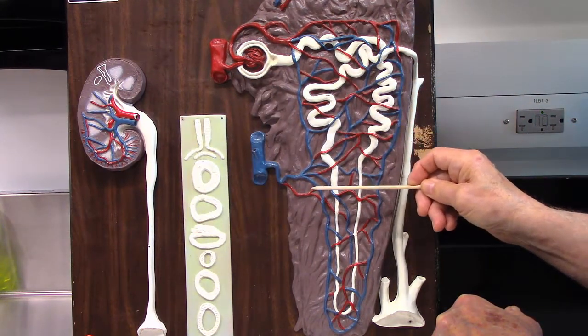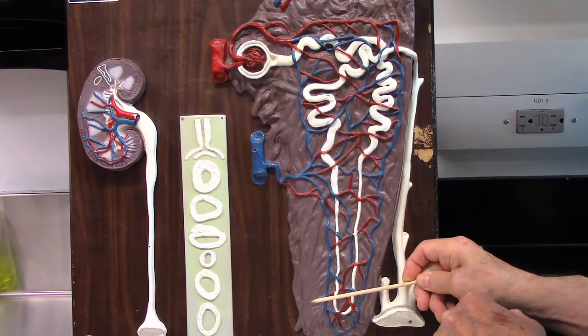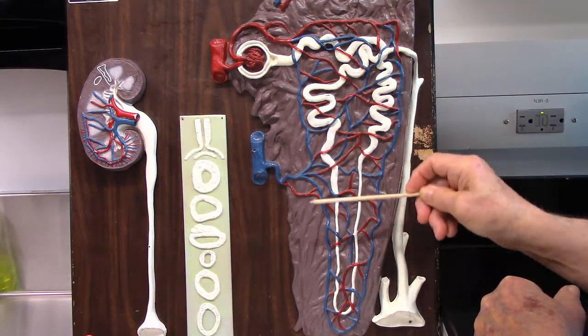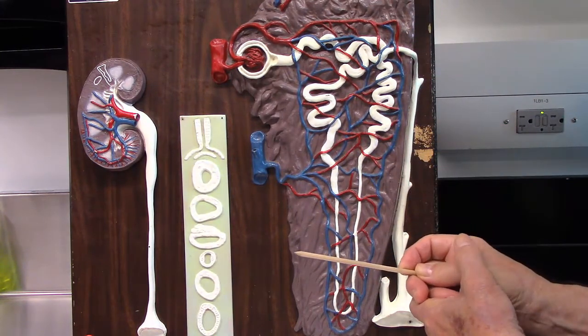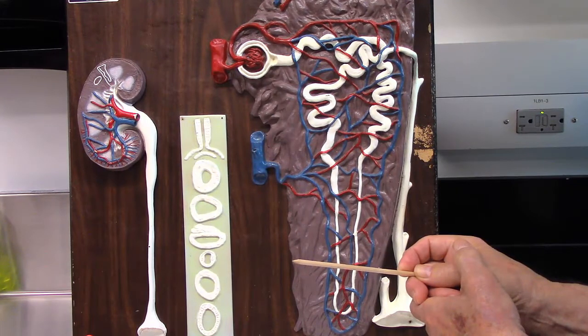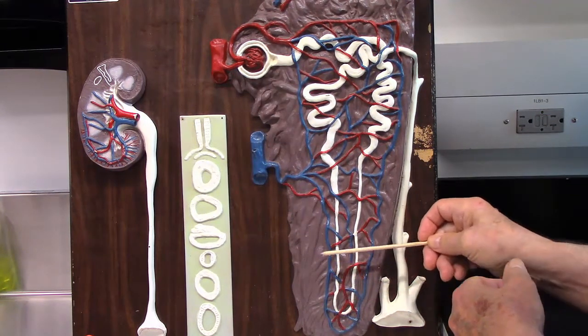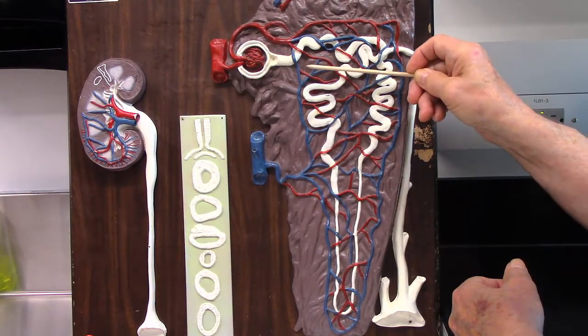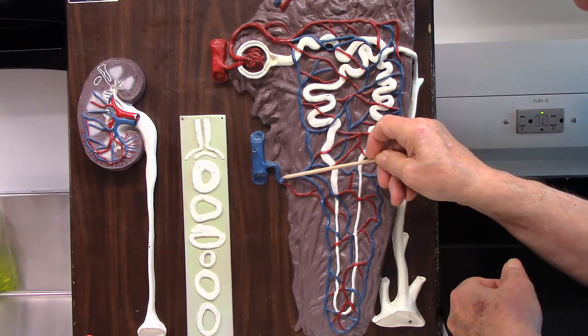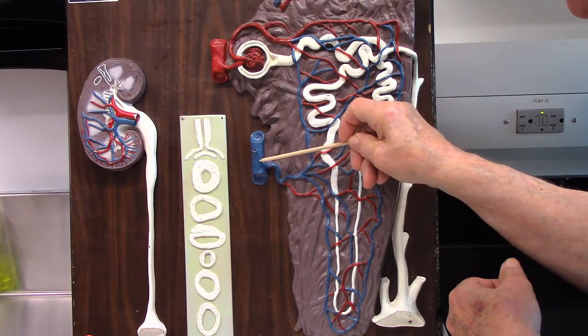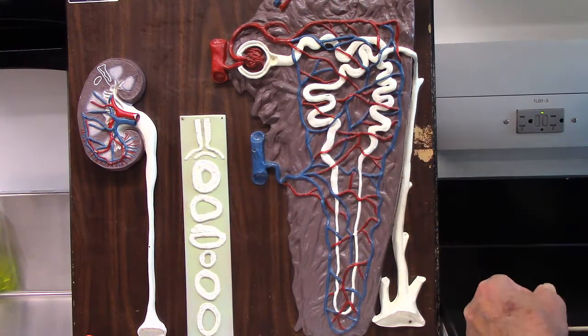The peritubular, I said arteries before, they're capillaries, but they're arterial capillaries, okay? And then there's also then the peritubular capillaries, which are like veins that are draining the blood out of it, and then they go into the interlobular vein.